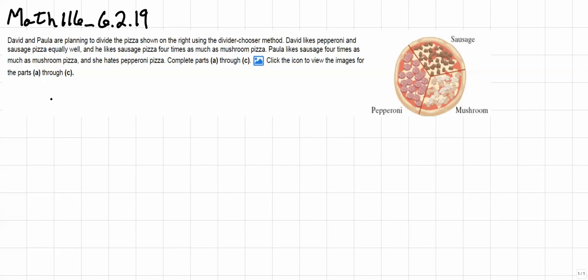We will complete parts A through C, and I will bring in the diagrams that are needed for parts A, B, and C as we get to them.